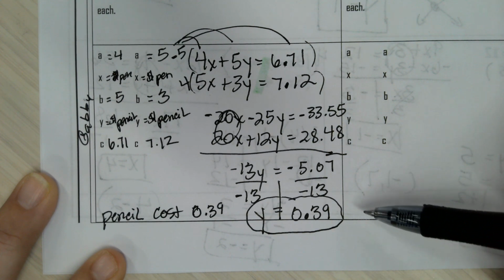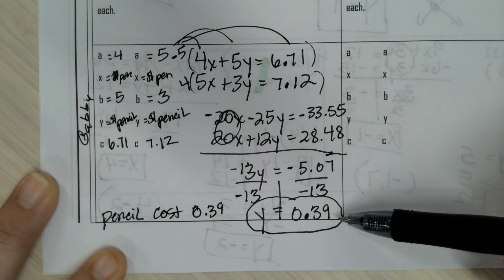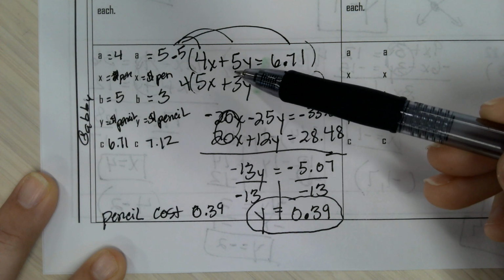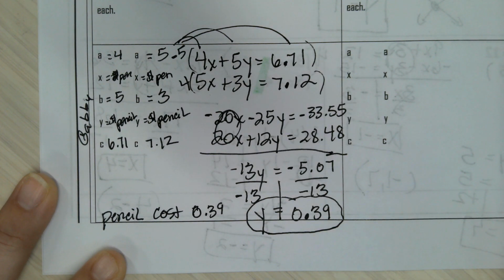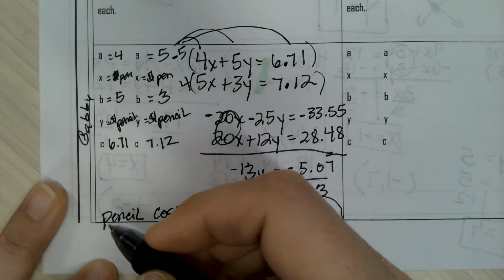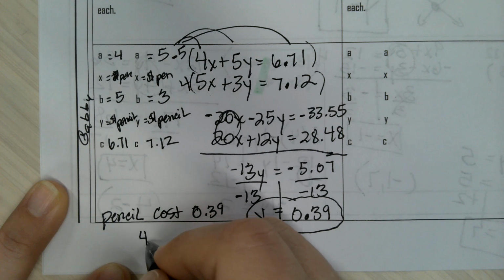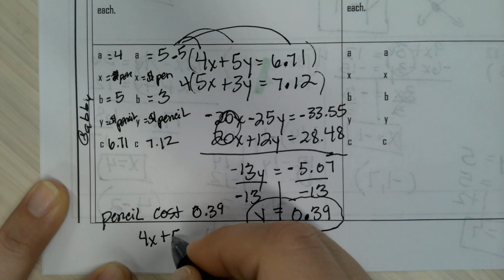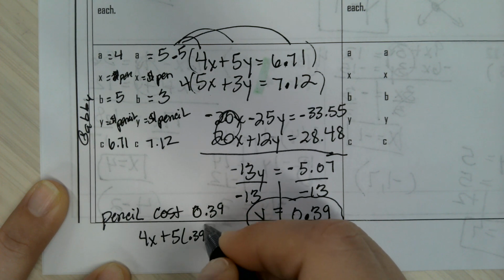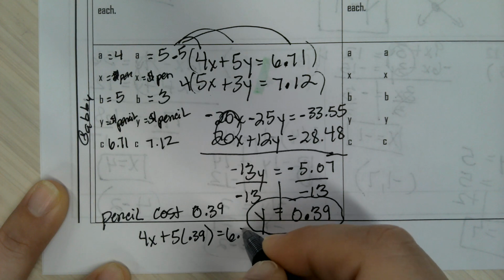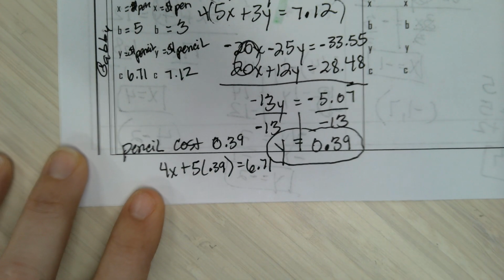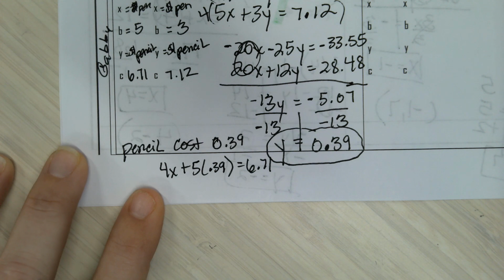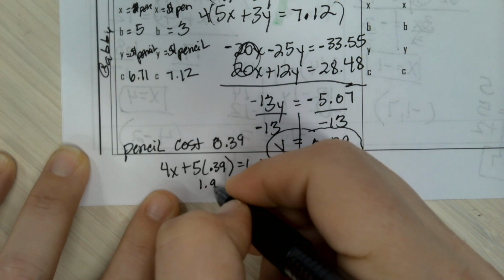And now I've got to go find the cost of pens. So that's going to require that I plug in 0.39 in for y into the original equations. So I'm going to use the first equation. So we're going to solve for x now. So 4x plus 5 times 0.39 equals 6.71. Okay? So now I'm going to multiply 0.39 times 5. That's going to give me $1.95.